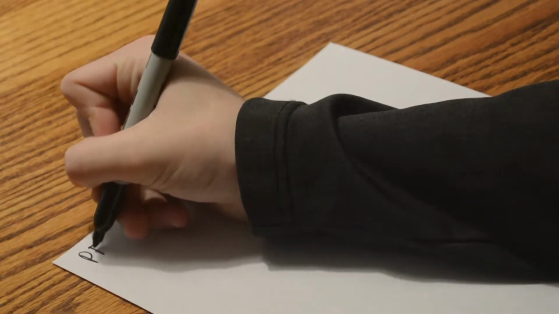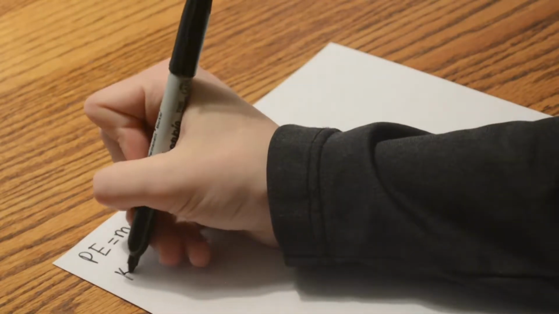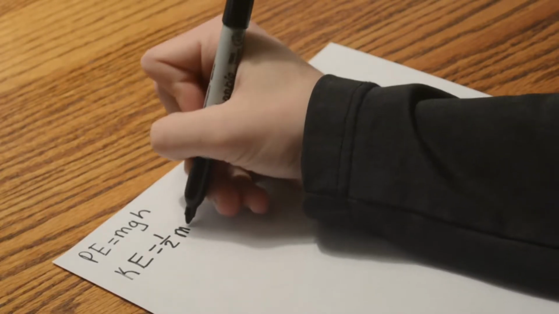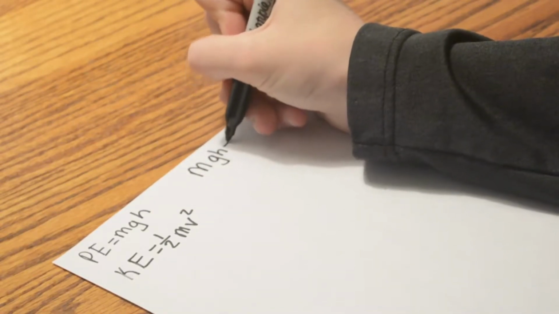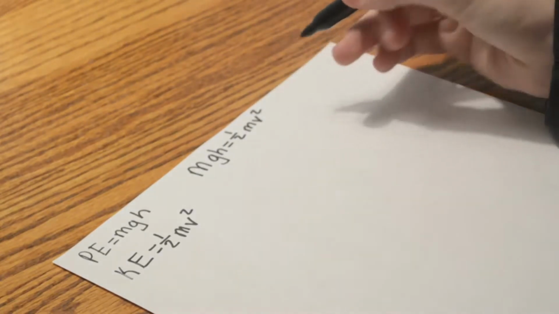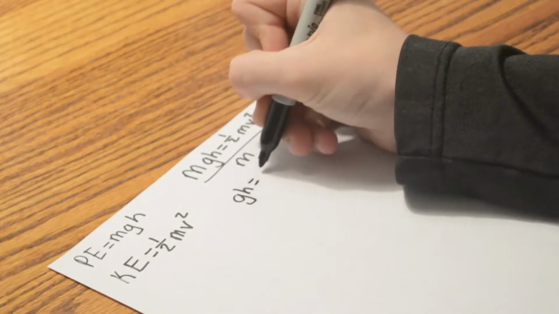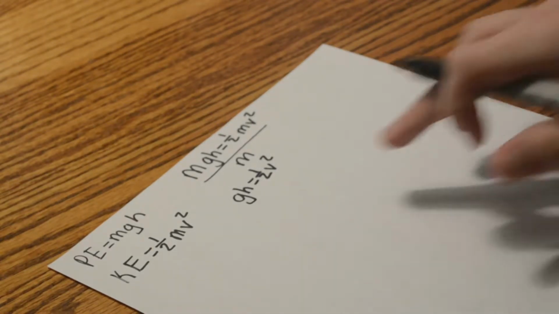Alright, so for this equation, the potential energy at the top, which is equal to mass times gravitational acceleration times height, will be equal to the kinetic energy at the bottom, which is equal to 1/2 mass times velocity squared. So when you set these two equal to each other, mgh is equal to 1/2 mv squared. There's an m on each side, so you can divide the whole thing by m, and then you have gh equals 1/2 v squared.